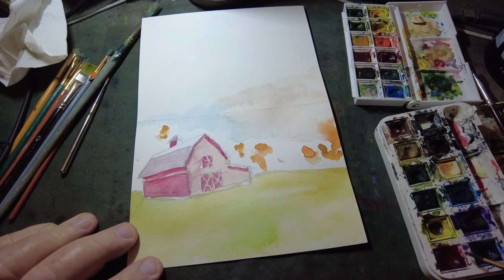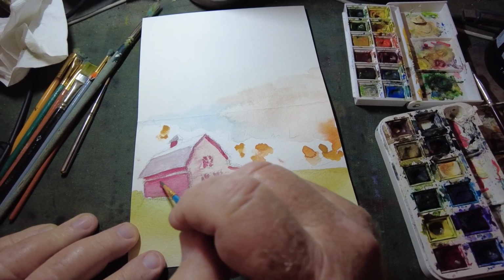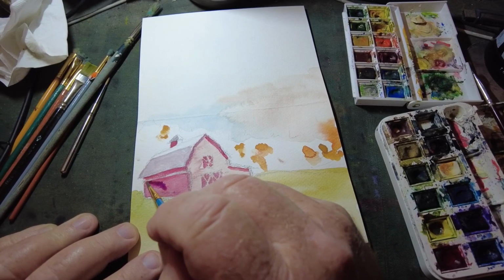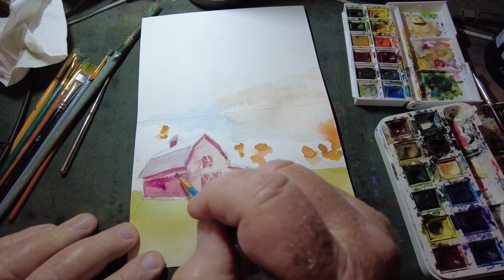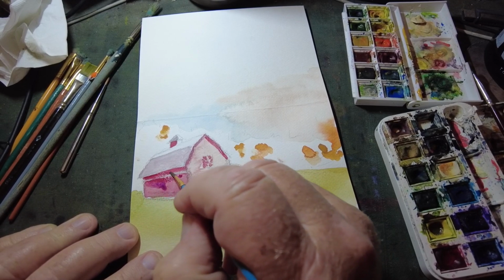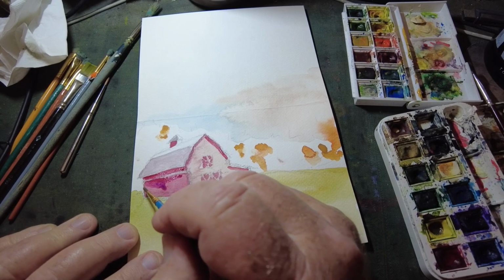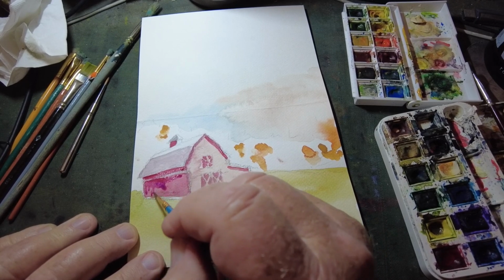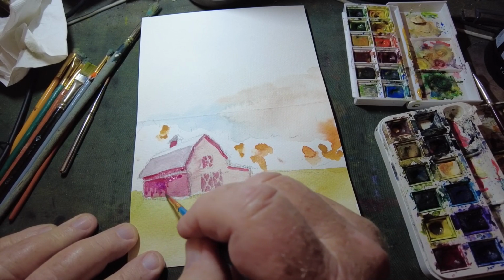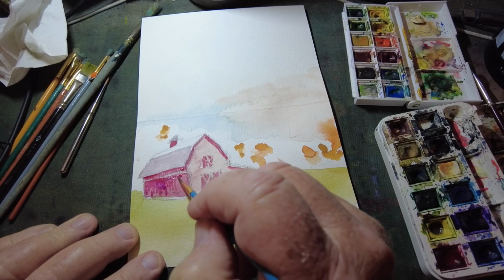There we go. Now let's make a little bit of purple over here to make this side darker. So if we want this side to be dark and the front to be the red, and we can put some lines here showing the boards.